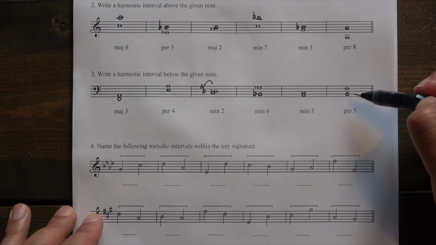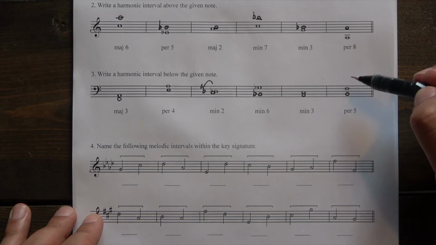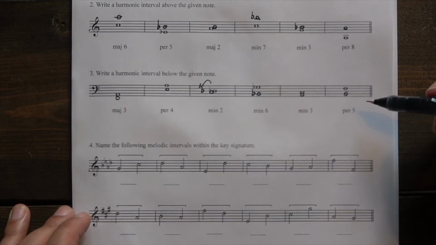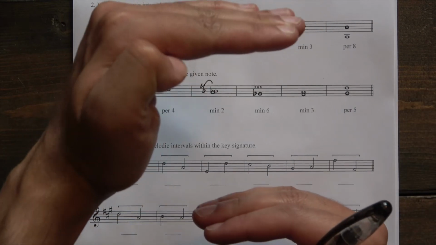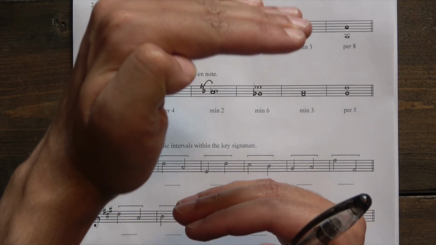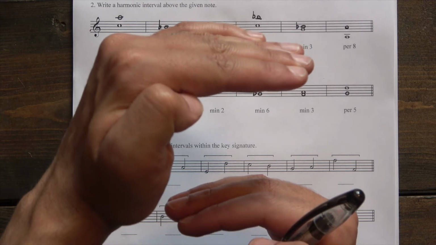We're in the key of B major because B is the lowest note. B major has 5 sharps and F sharp is one of them. The 5th note of a B major scale is F sharp. This is not an F sharp, so right now this interval is too small. B to F sharp is a perfect 5th, and B to F natural is too small.